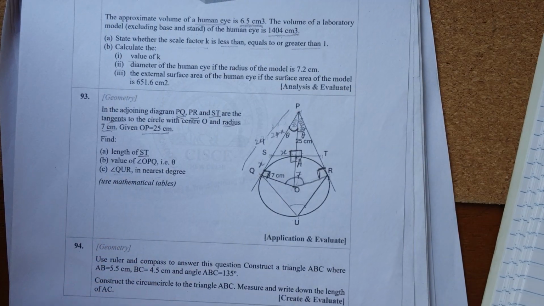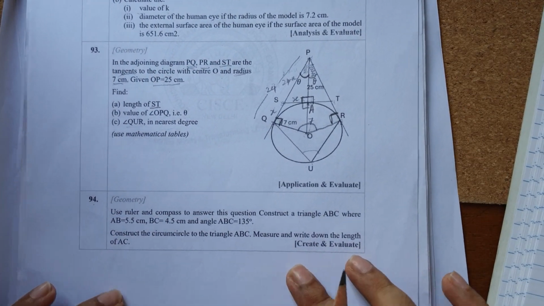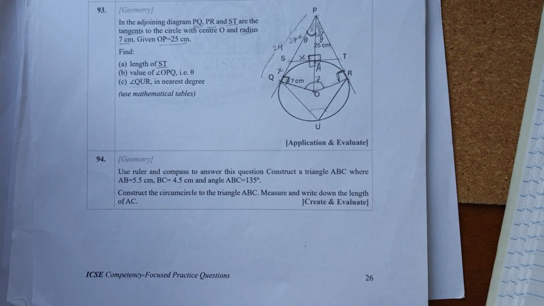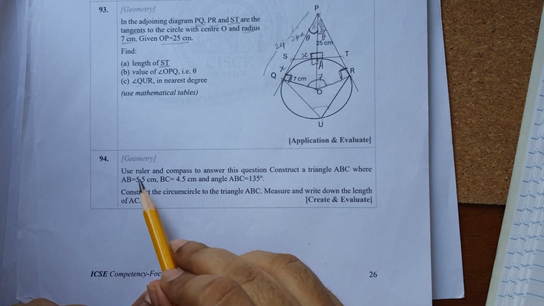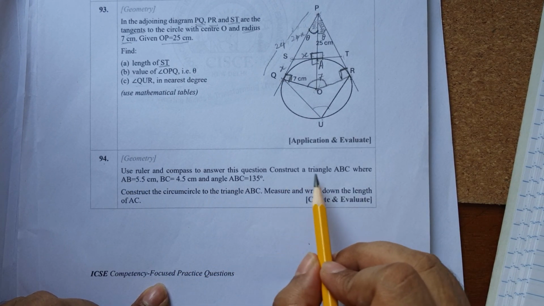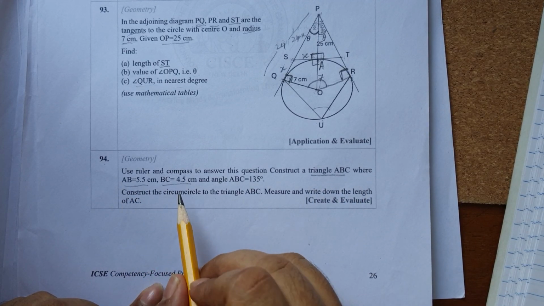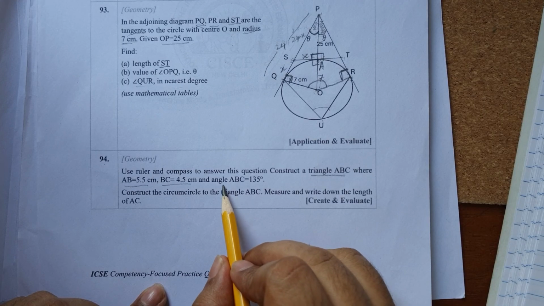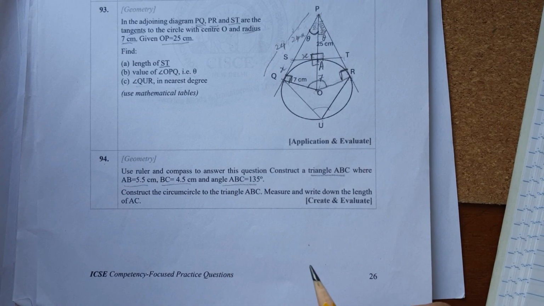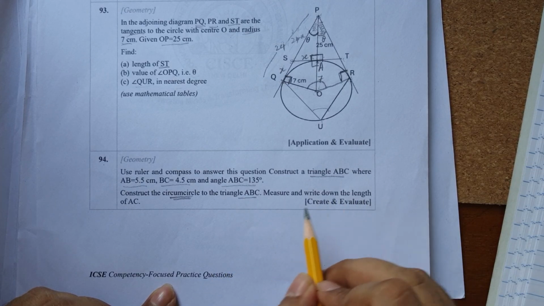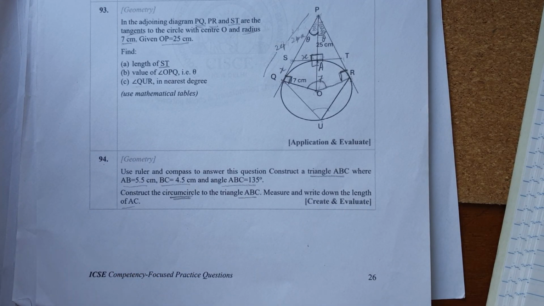Okay, so this was the solution for question 93. Moving ahead to question number 94. This is from construction. Use ruler and compass to answer. Construct triangle ABC where AB is 5.5 centimeter, BC is 4.5 centimeter, angle ABC is 135 degree. Construct the circumcircle to triangle ABC, measure and write down the length of AC.